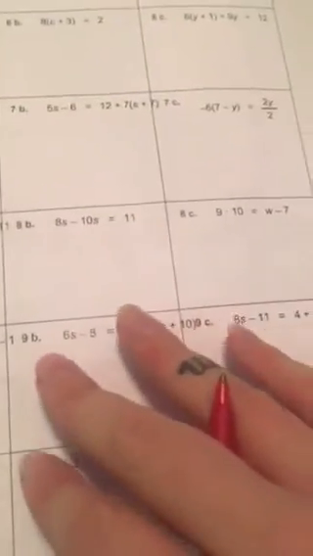Okay guys, the problems on the back are very, very similar, so just try your best. And remember, the more you practice, the more you try, the smarter you're getting.